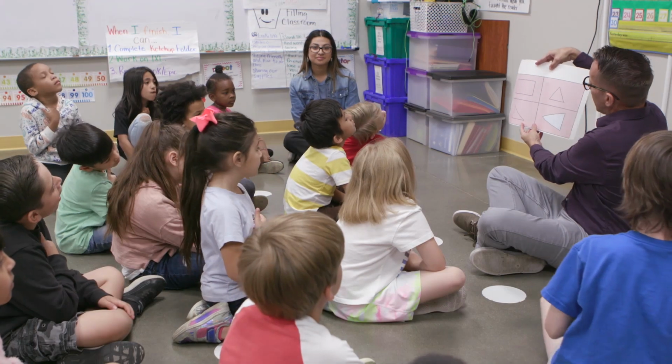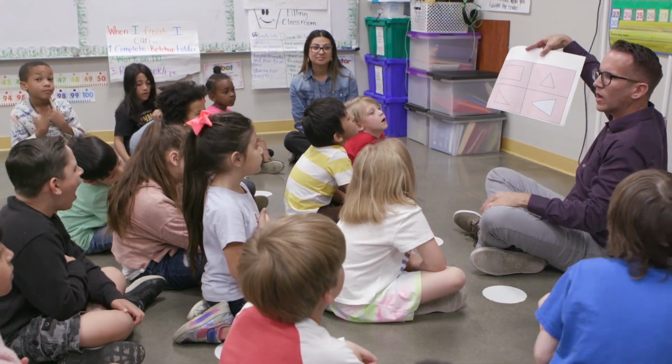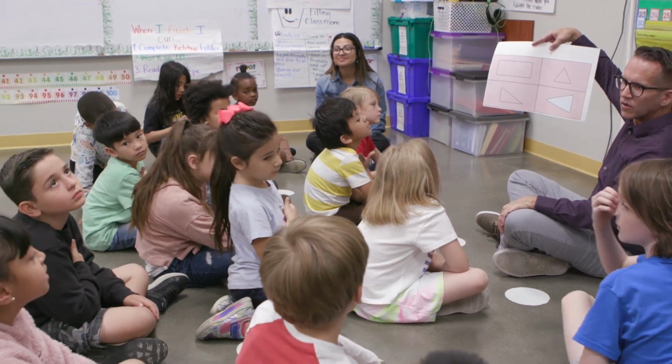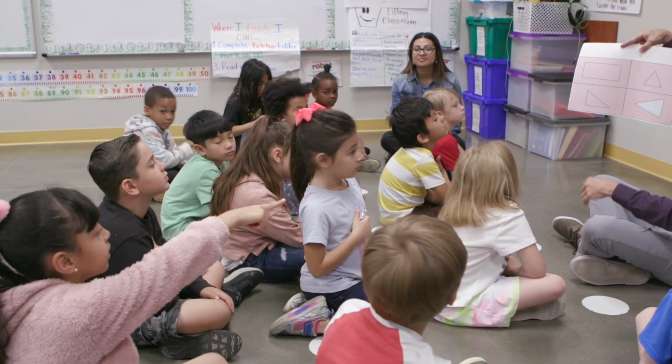And I want you to say, I think this one doesn't belong, and why. So, if you have your thumb up, what do you think? The coach points to a child wearing a fuzzy pink sweatshirt. The child points to the pink-colored page and explains that the shaded triangle does not belong.